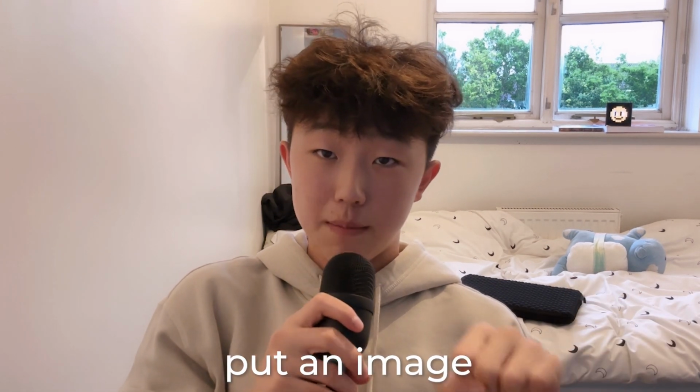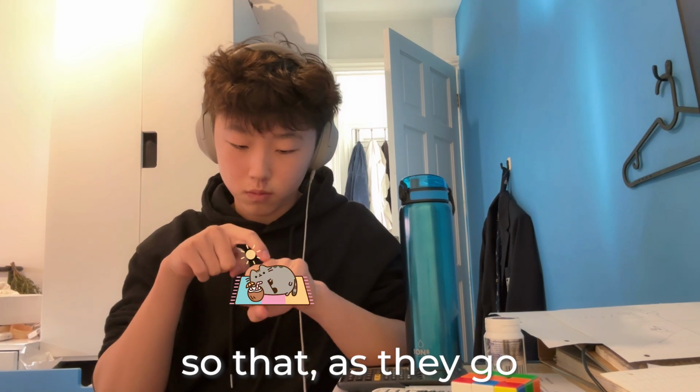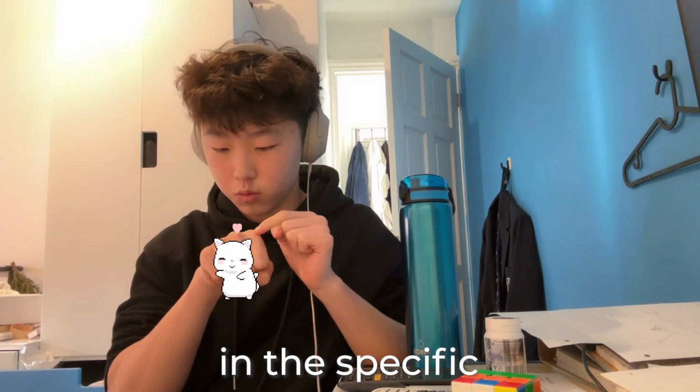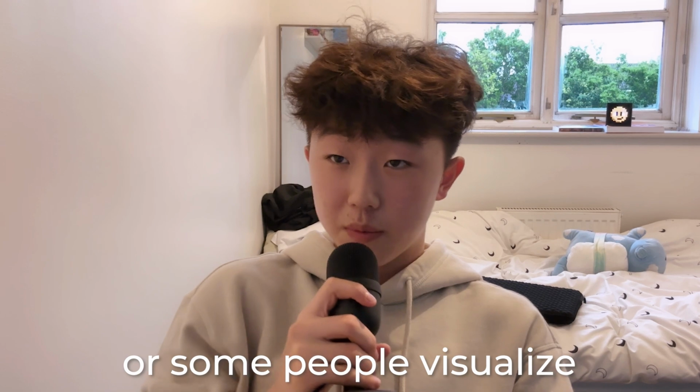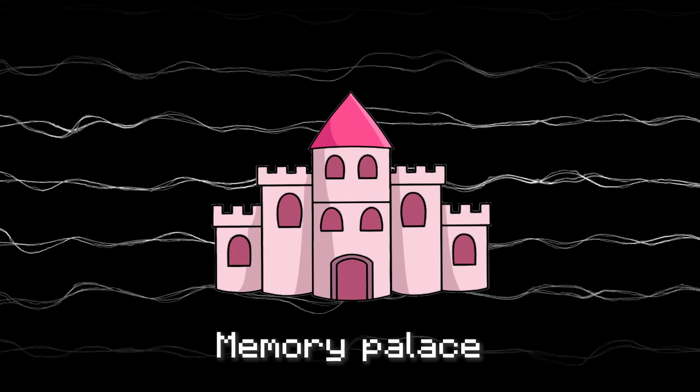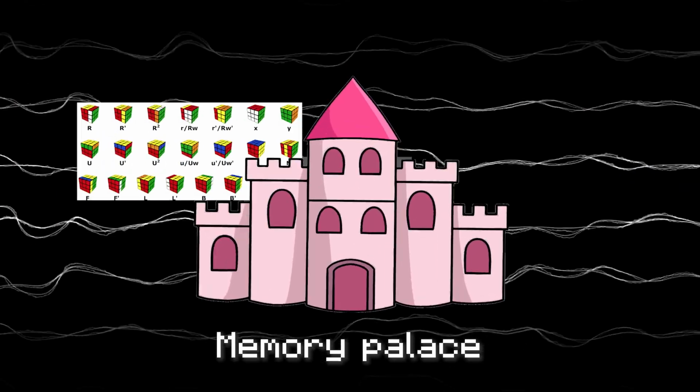Some people put an image on each of their knuckles so that as they go, they can remember it in the specific order they need to. Or some people visualize a memory palace, which is a place, preferably one you're familiar with, that you associate these images with.